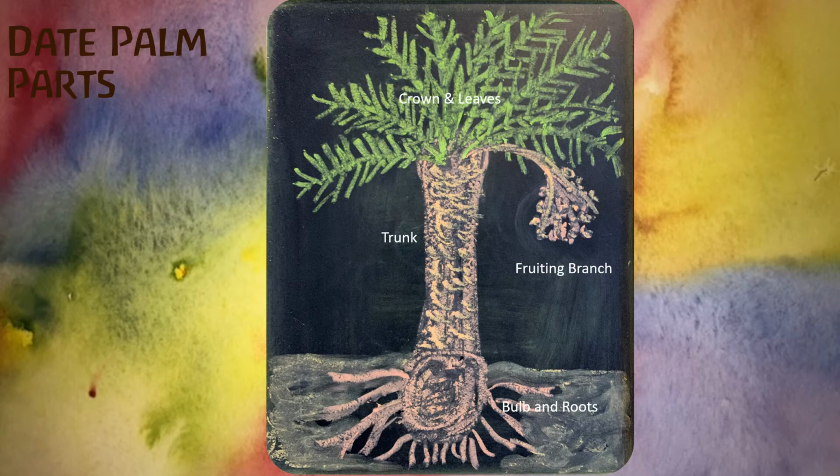So the date, for example, the seed is inside. You cannot see the seed in the date. So that is the difference between our palm trees and our cycads. You can see the seeds in cycads. You cannot see the seeds in palm trees. So they are, in fact, rather different, even though they often look similar, and sometimes the names are used interchangeably.